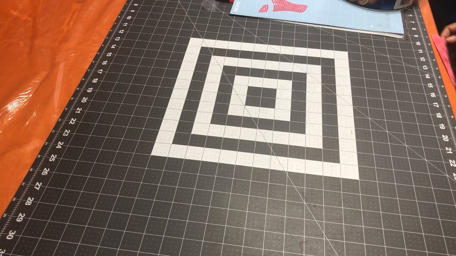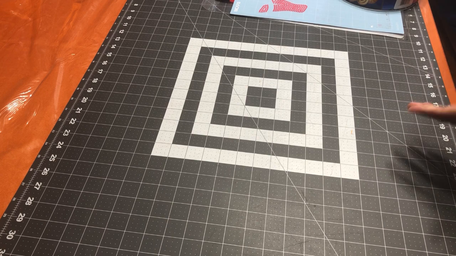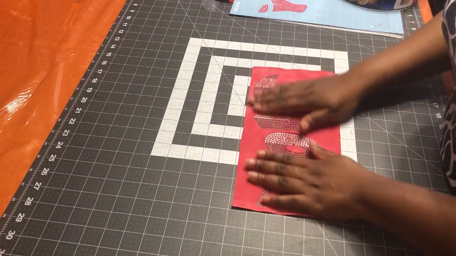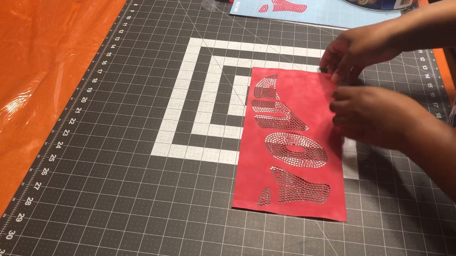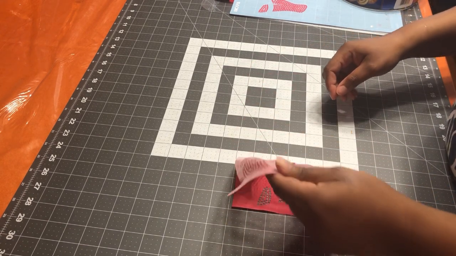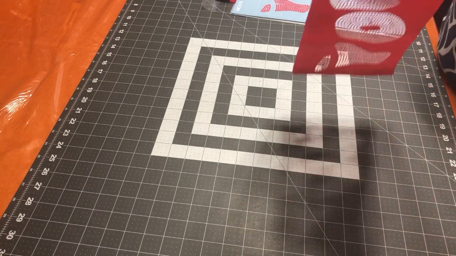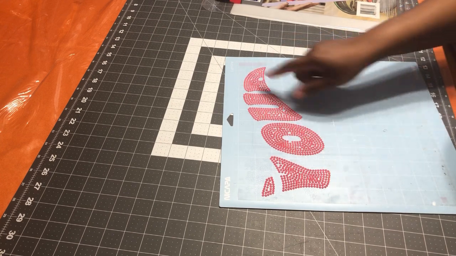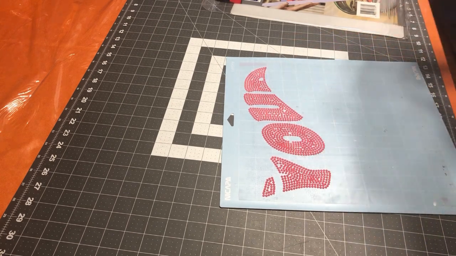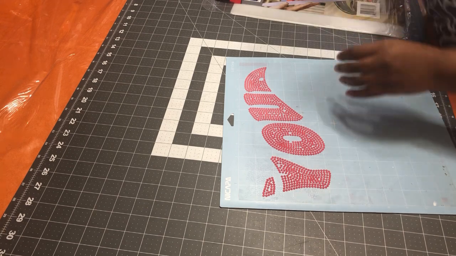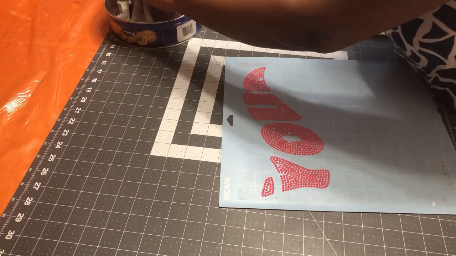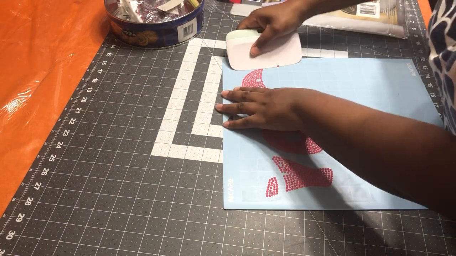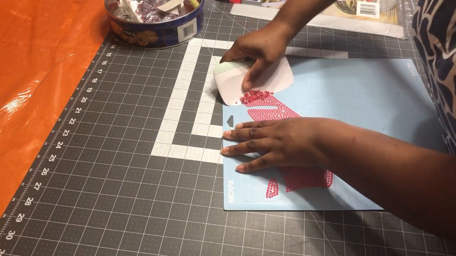Okay guys, so I went ahead and I cut out the flock. So this is a part of it, and when you take it off, it's gonna leave some holes in your mat. All you have to do to clean it is to take your scraper tool and peel them off like this. Okay?